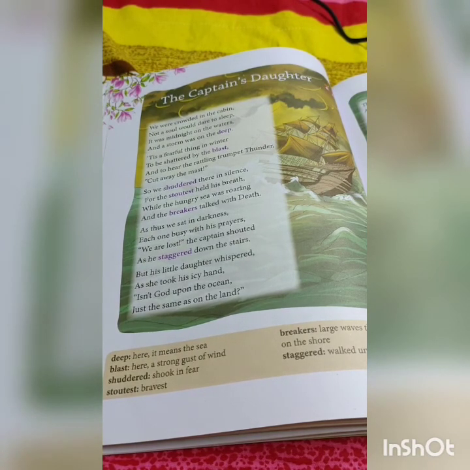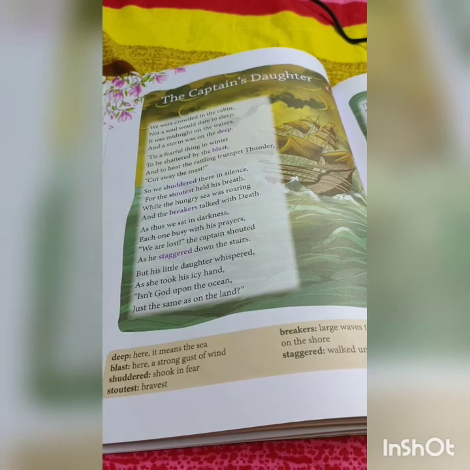The people who were present on board gathered hope. They regained their faith in God.